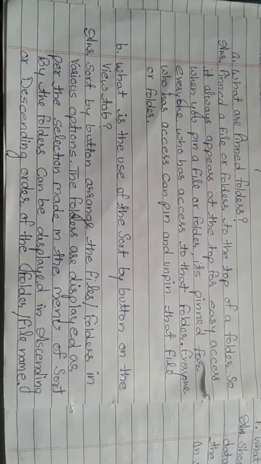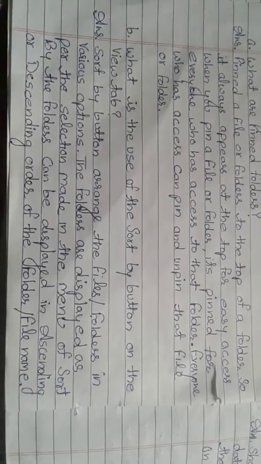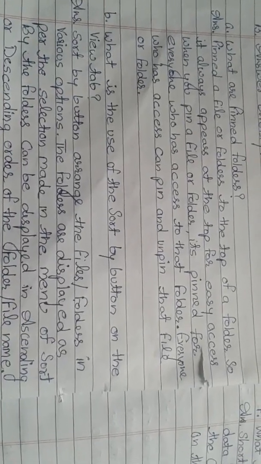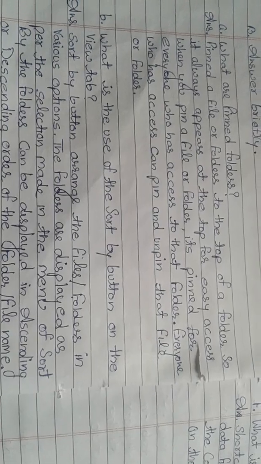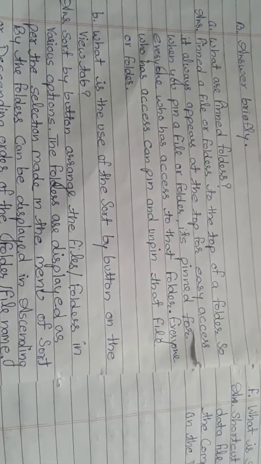What is the use of the sort by button on the view tab? The sort by button is used to arrange the folders, files or names in alphabetical order, or in ascending or descending order.